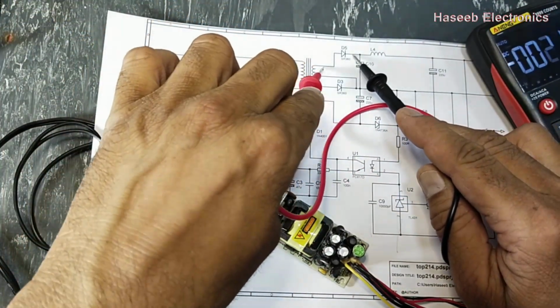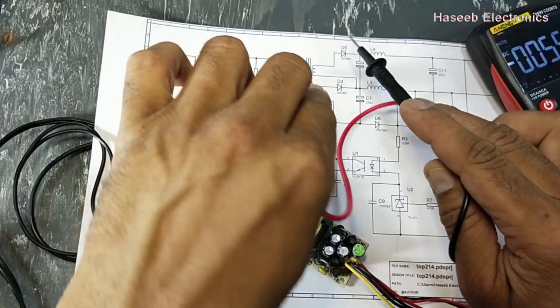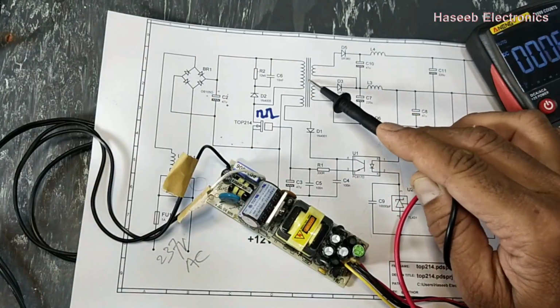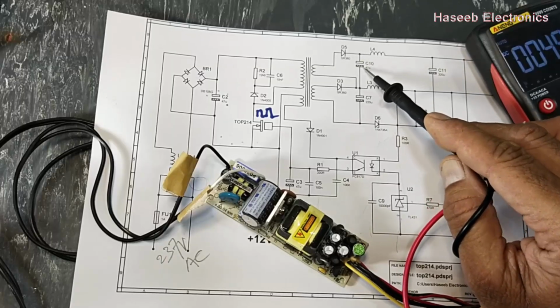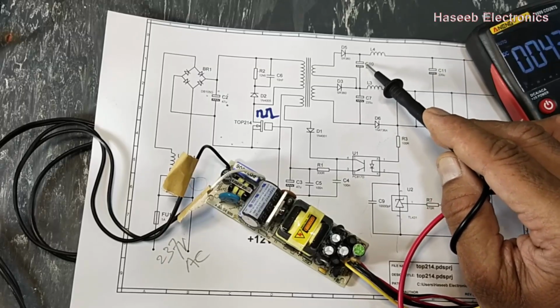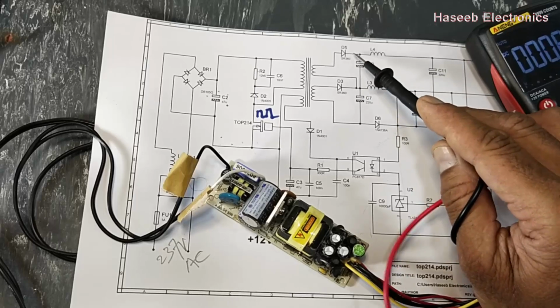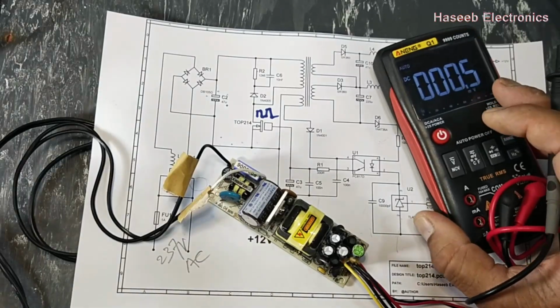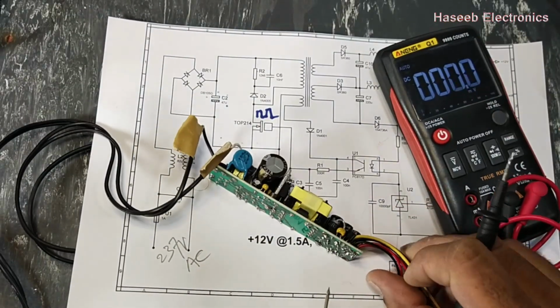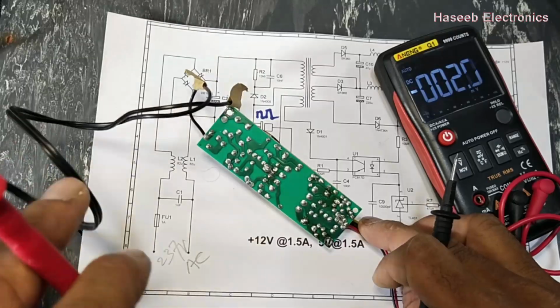Check the DC voltage across these diodes to find the output voltage of this transformer. You can check at the capacitor, but that becomes difficult. The diode is a prominent device, so we can check voltage very easily there and locate the fault.